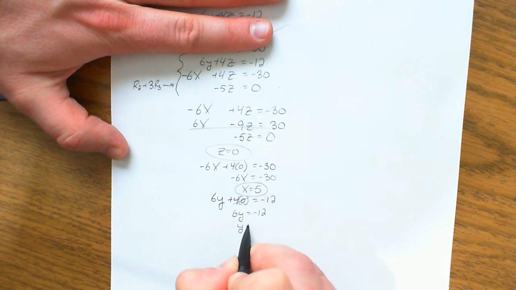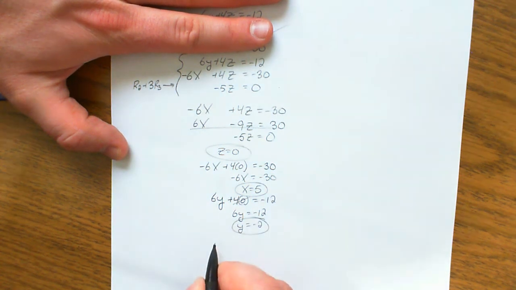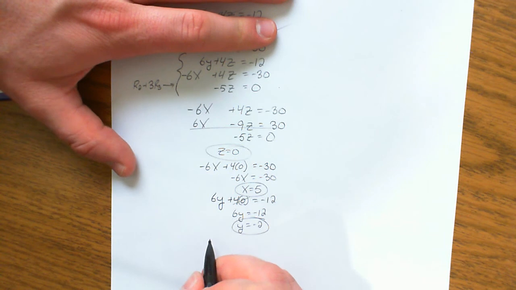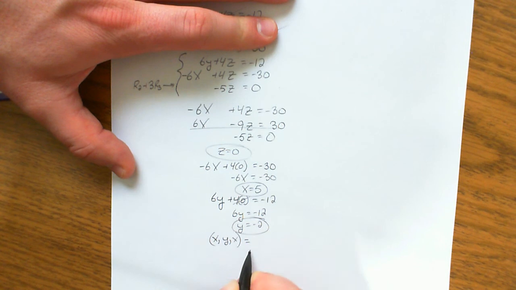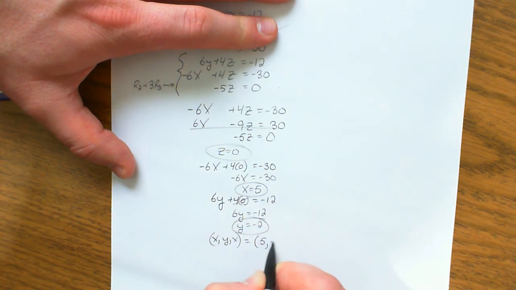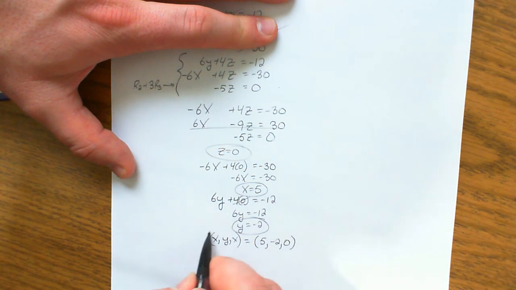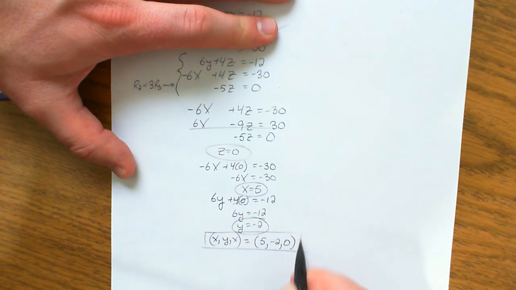Therefore, y must equal negative 2. So as our ordered solution, if I wanted to write it in that manner, I could say that the ordered triple x comma y comma z must be equal to, the x was 5, the y is negative 2, and z is 0. Final solution.